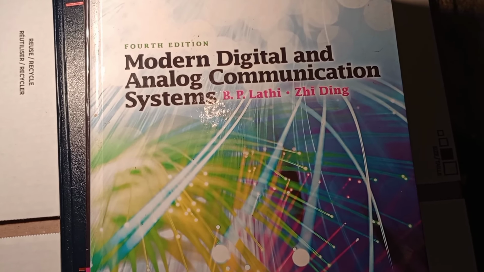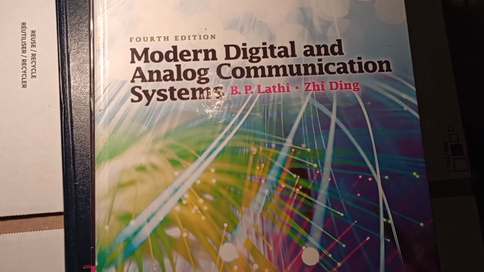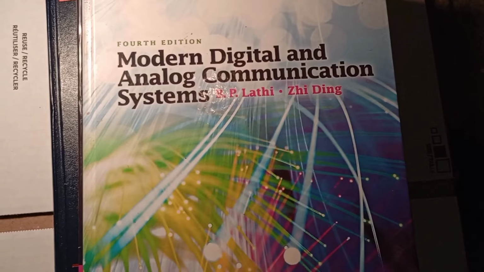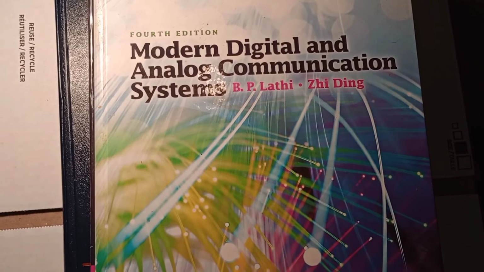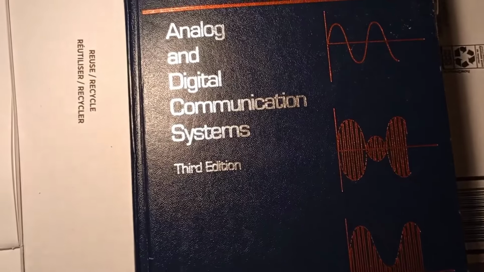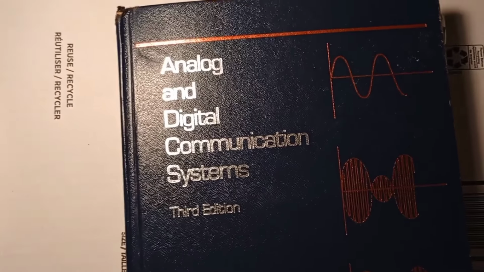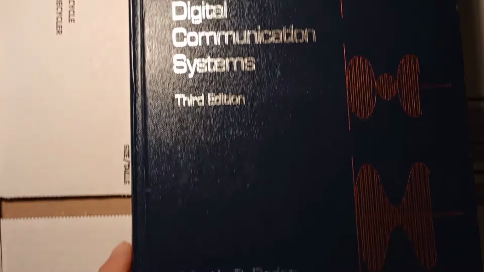This class was analog communication systems, AM and FM radio. The book that we used was Modern Digital and Analog Communication Systems by Lathi, but this is a very difficult book to read, so I got this book from Amazon, Analog and Digital Communication Systems by Martin Roden.